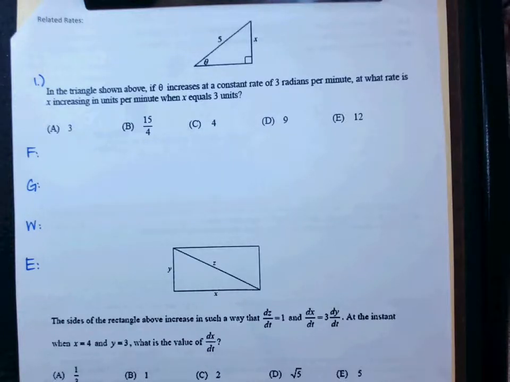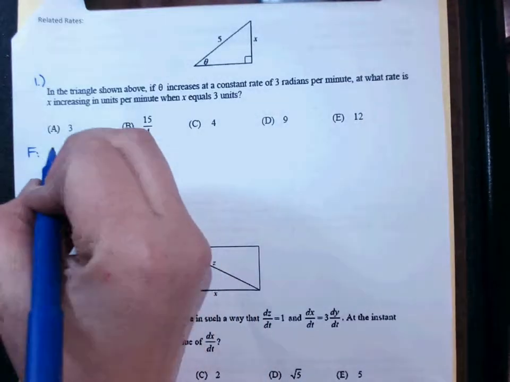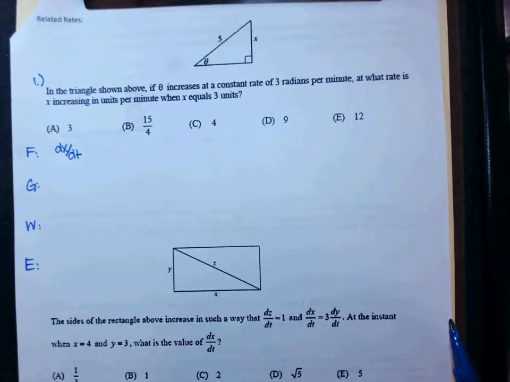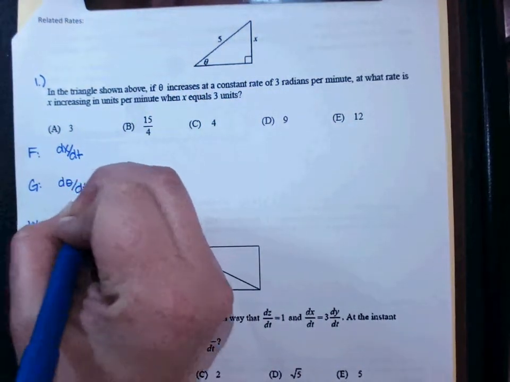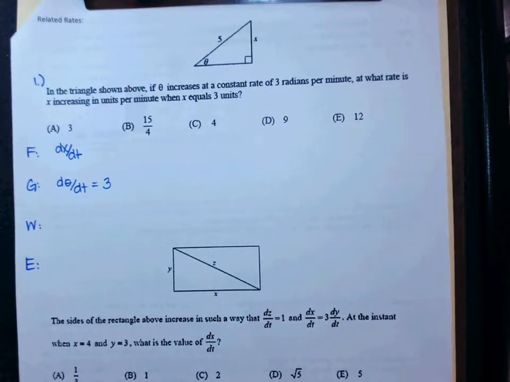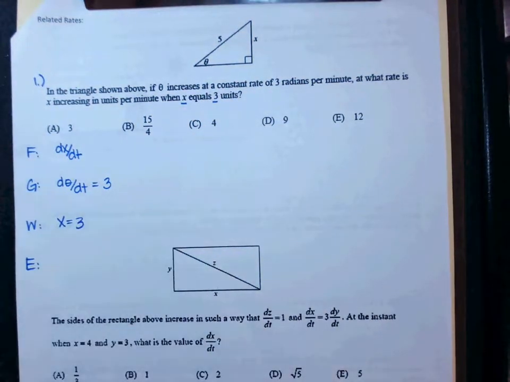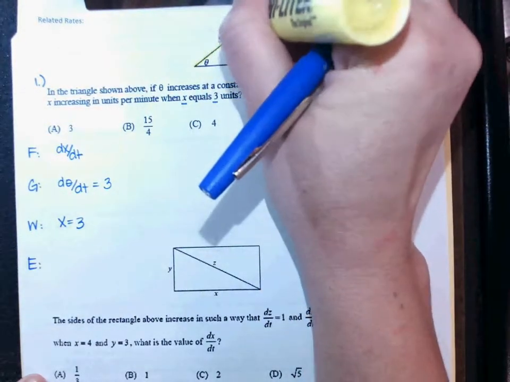Okay, somebody tell me one thing that we know. Find, given, when, or the equation. Well, actually, don't tell me the equation, but out of the first 3, what are we finding? Okay, we're finding dx dt. What were we given? Good, it says theta increases, so we know d theta dt is positive. Specifically it's positive 3. What is our when? When x equals 3. Very good. Okay, so looking at my triangle, I know about this side, and I know about this side.